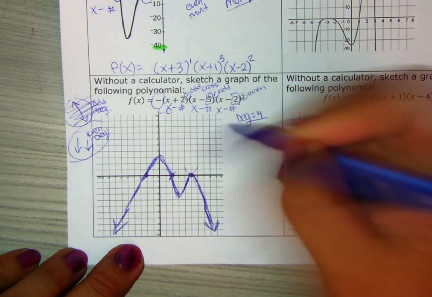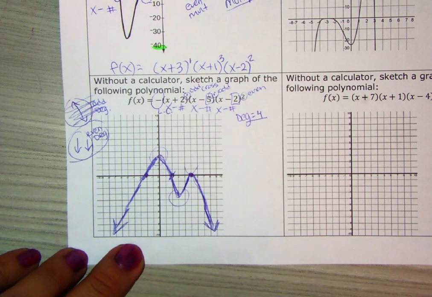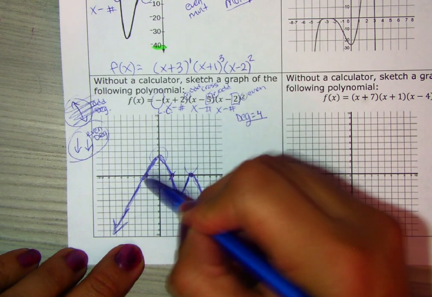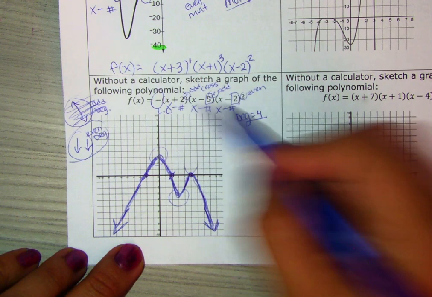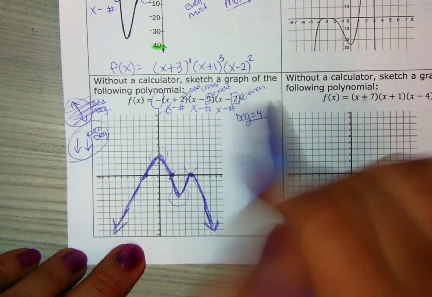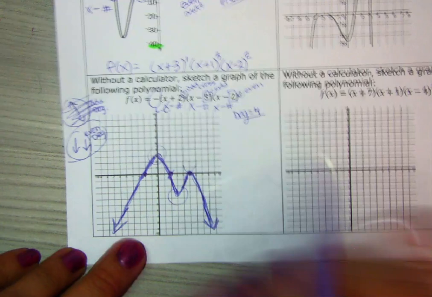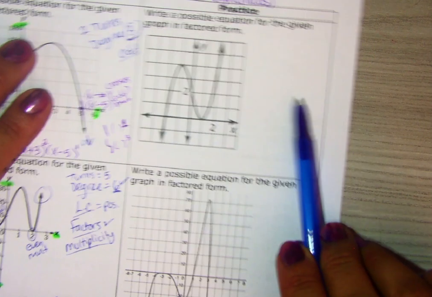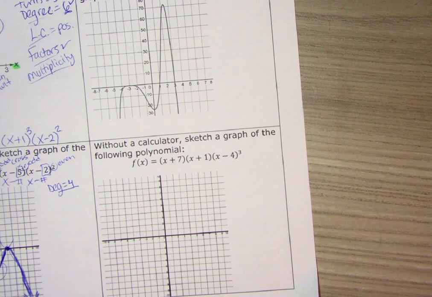So specifically, I don't know how to tell you where the maximums and minimums are for those at this moment. But as far as where is it touching and what's happening when it touches, that can be found just from the multiplicities and the factors. So I hope this video helps you understand a little better. Go ahead and try the practice problems that are right here. And if you have questions or want me to clarify, let me know during class.